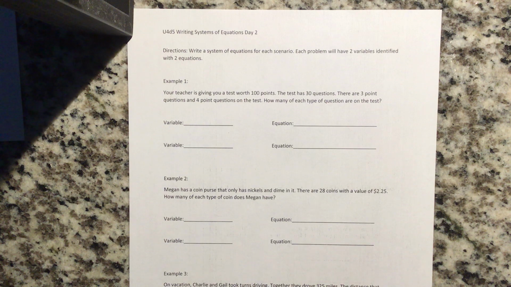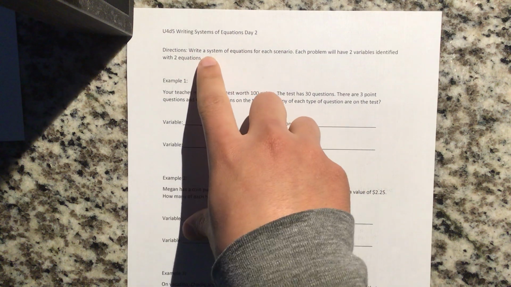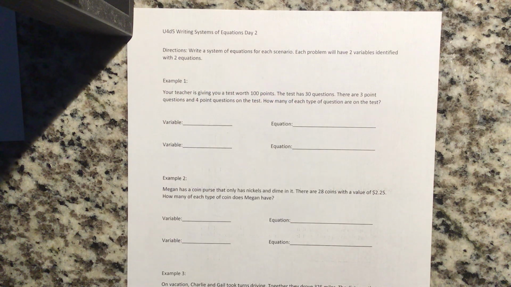So yesterday you were introduced to writing systems of equations from Ms. Alderman. Today we're going to take things a little step further and look at a few more examples. As y'all can see in the directions, we're going to write a system of equations for each scenario. We're going to label the two variables in each scenario, and we're going to write two equations.